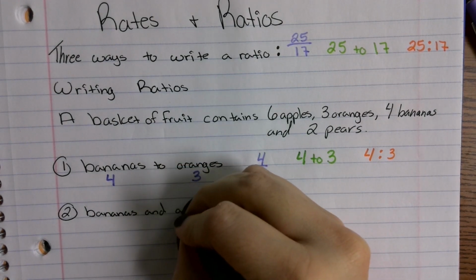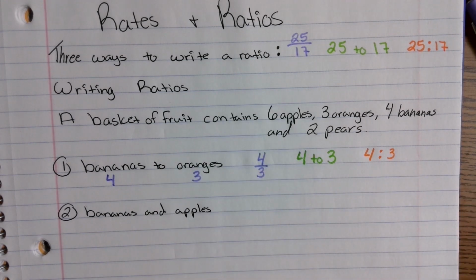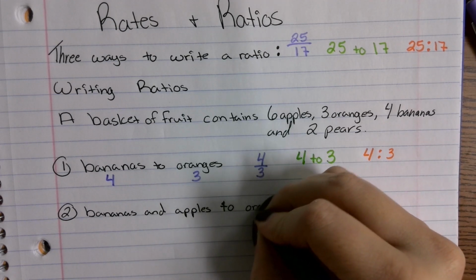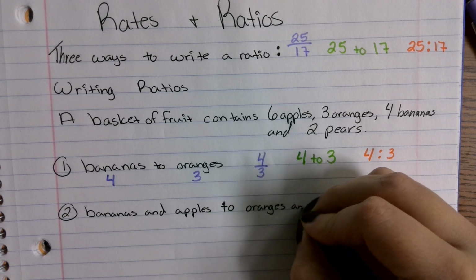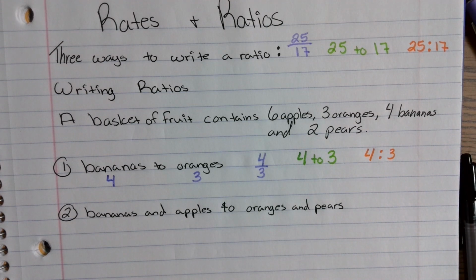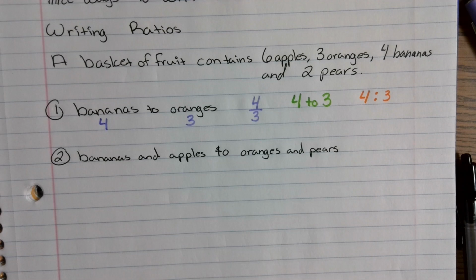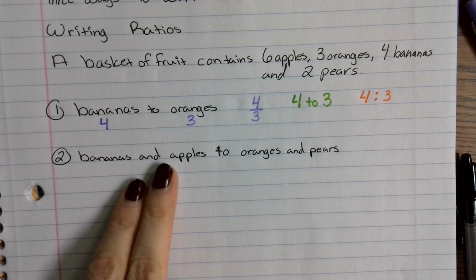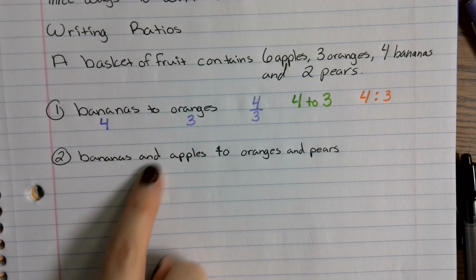Okay, if I say bananas and apples, I want to write a ratio that shows bananas and apples being compared to oranges and pears. Now remember, I said a ratio is a comparison of 2 numbers. We've got 4 different things that I've written up here, so how do I make that 2 numbers instead of 4 numbers? EJ? Very good. You would combine, and what operation would allow us to combine them? Addition. You combine your bananas and the apples together by adding them.